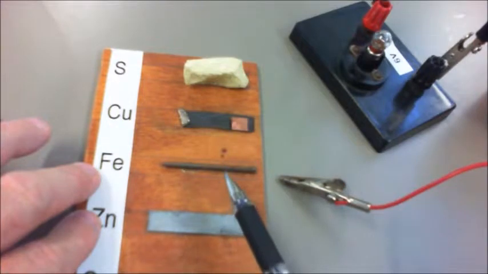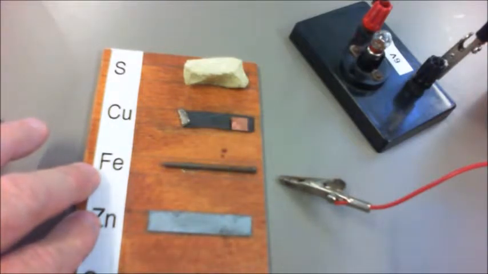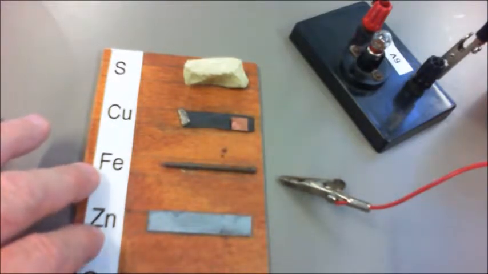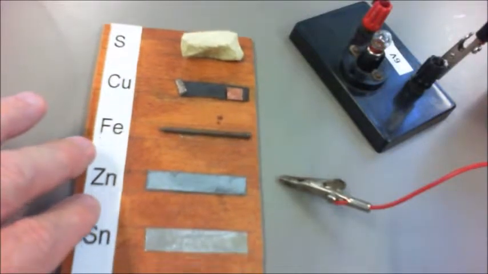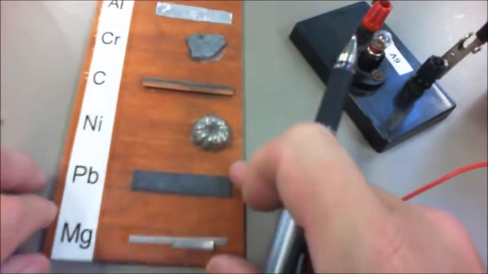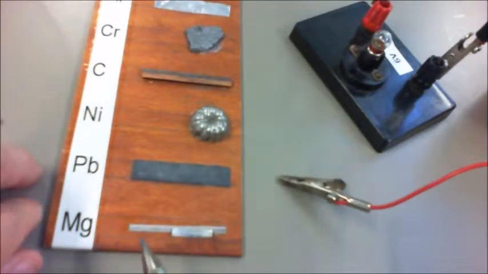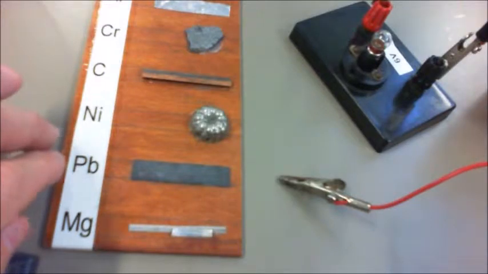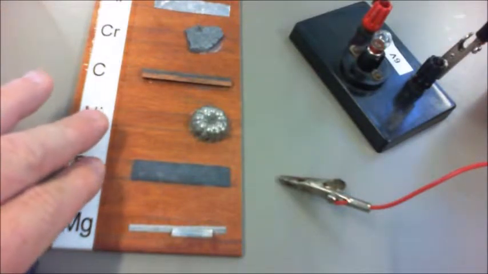Underneath it here, of course, we have the iron nail, and we use an iron nail because it's relatively easy. And then we go right the way down to the bottom, where for Mg we have our piece of magnesium. So if you'd like to write down the physical appearance of each of those three metals, you can do that now.